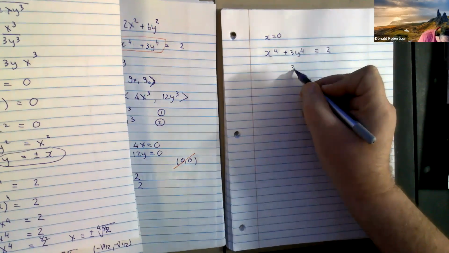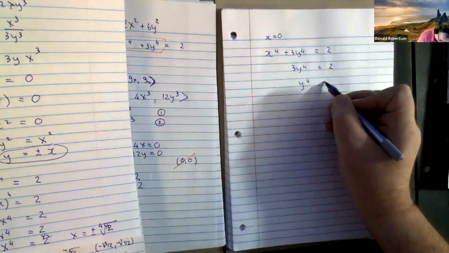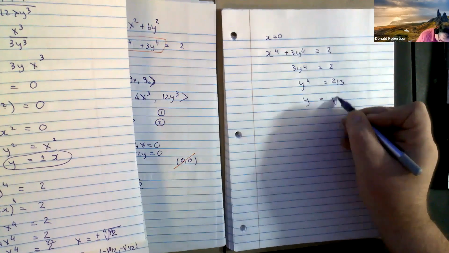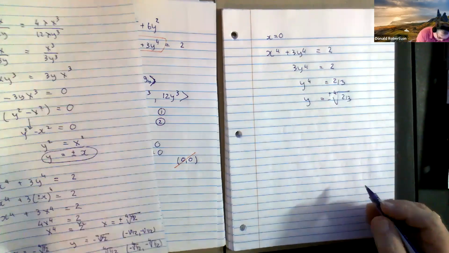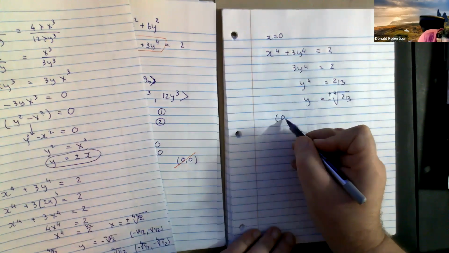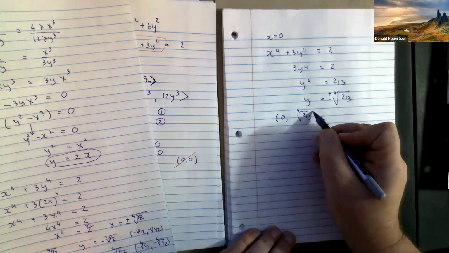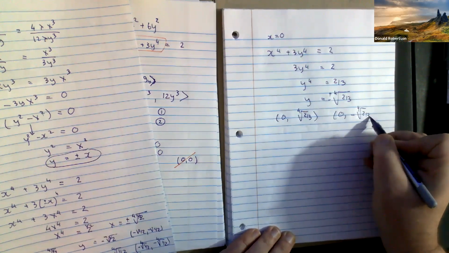If x is 0, you get 3y to the 4 is 2. You get y to the 4 is 2/3. And that makes y plus or minus the 4th root of 2/3. So that means I get the answer 0, 4th root of 2/3, and 0, minus the 4th root of 2/3.